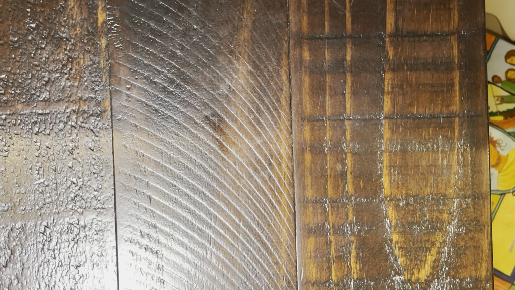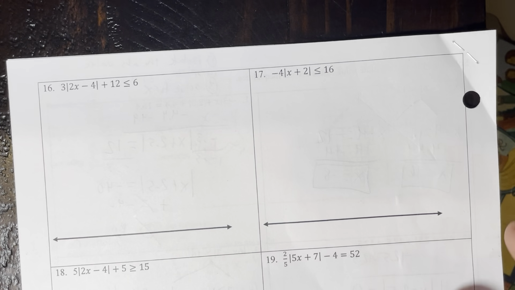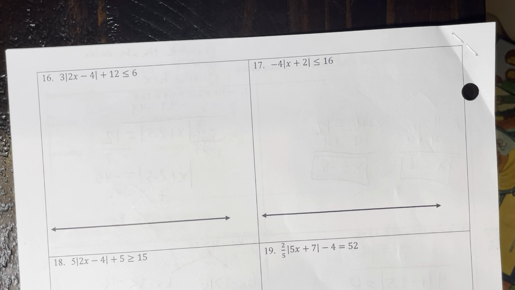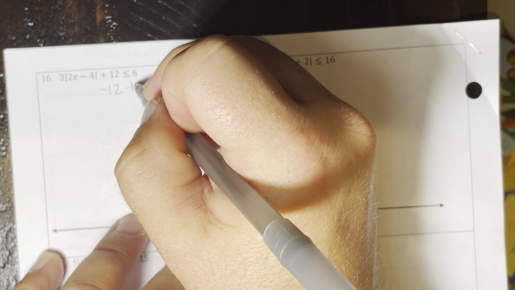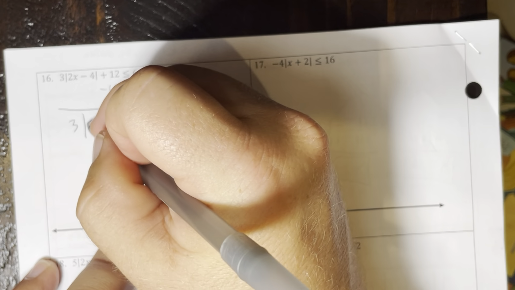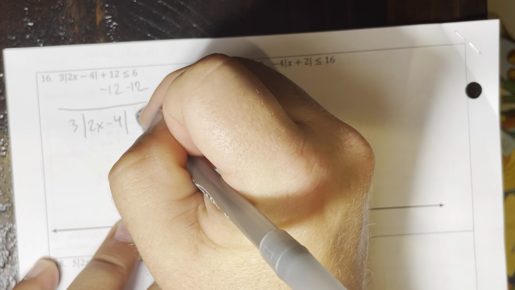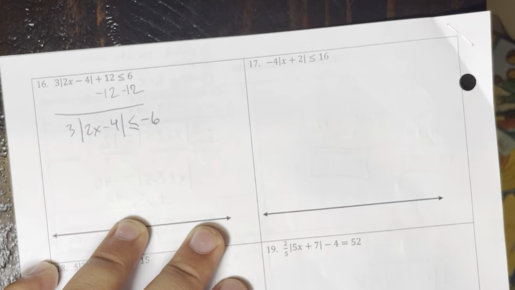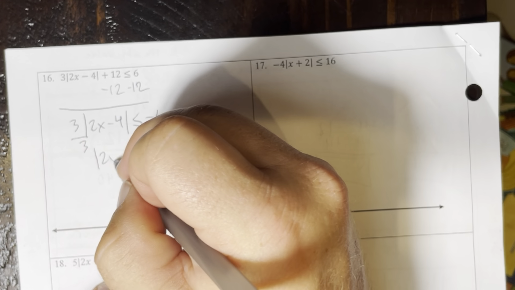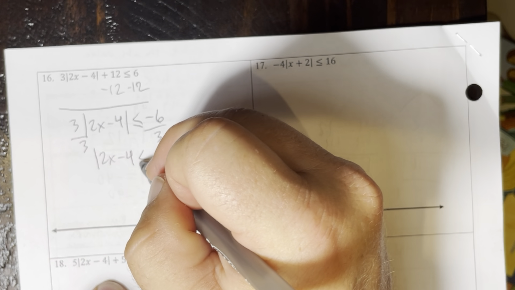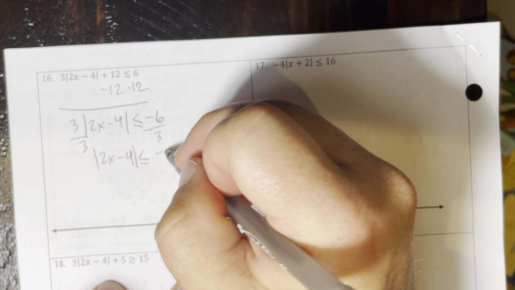All right, moving on to the last page. So again, we're going to isolate the absolute value. So we're going to subtract 12 on both sides. So we get 3, absolute value 2x minus 4 is less than or equal to negative 6. We'll divide by 3. Get absolute value 2x minus 4 is less than or equal to negative 2.